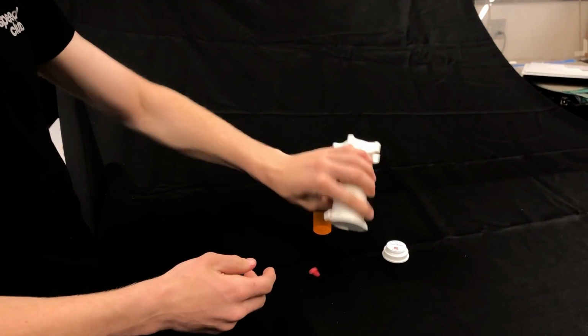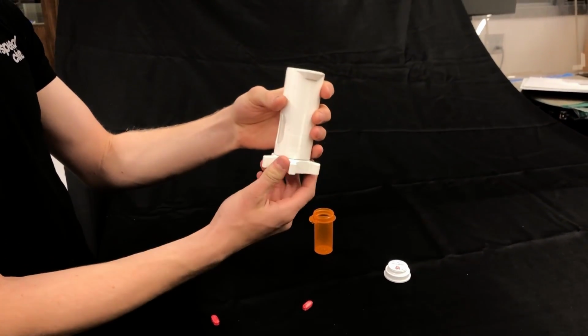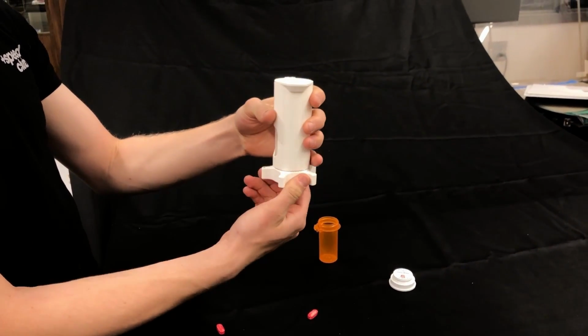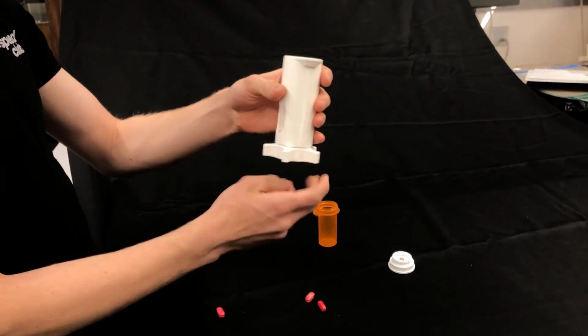A pill is dispensed by rotating the twisting base until a pill is visible through the spout window a few more times to help show the use and repeatability of this dispenser.